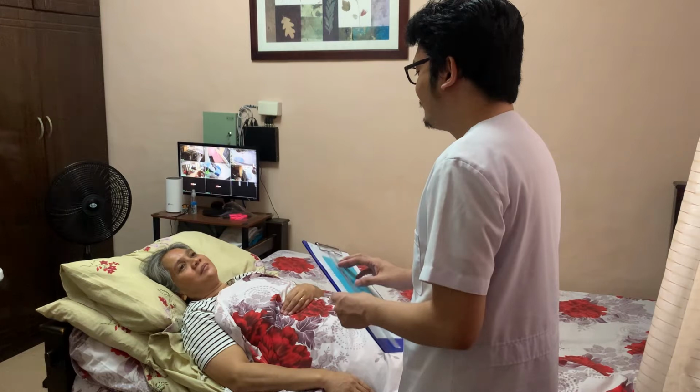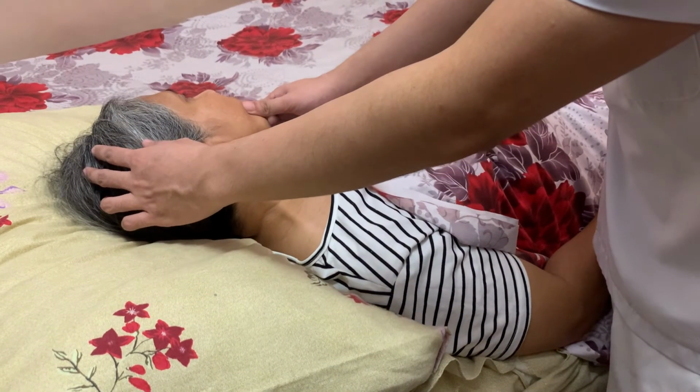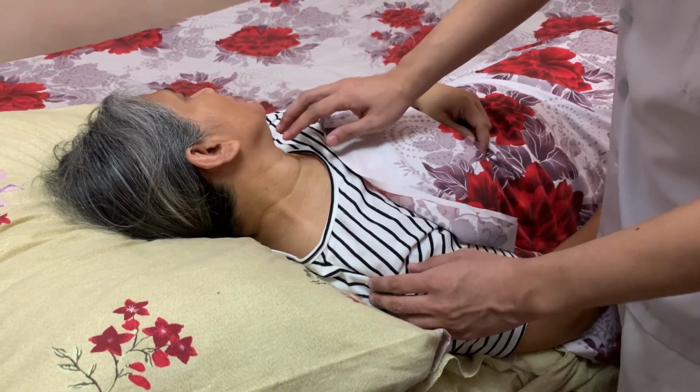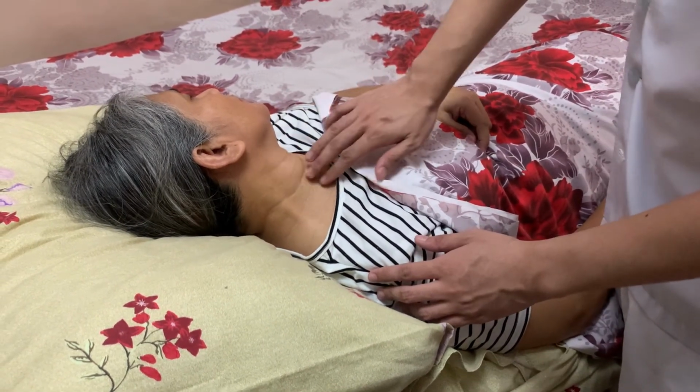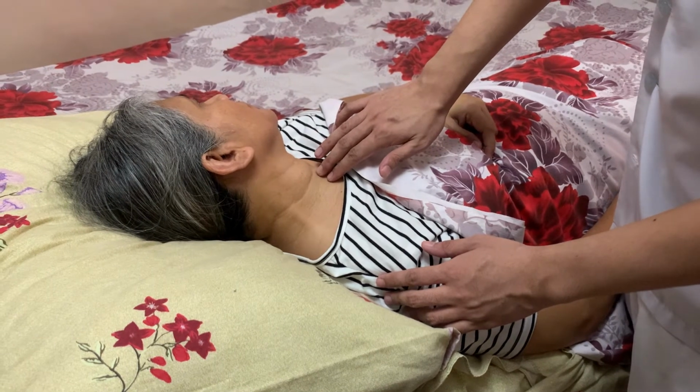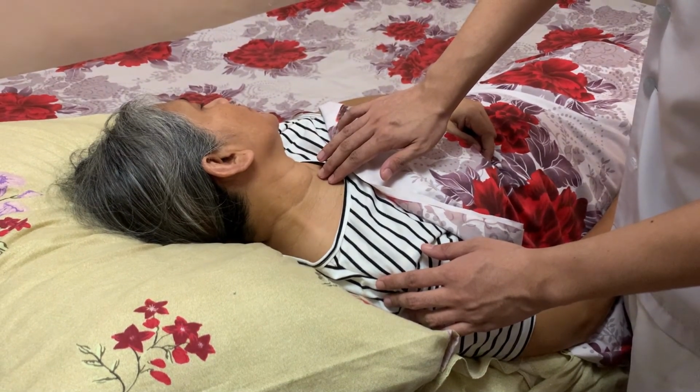Make the patient comfortable. Raise the head slightly on a pillow to relax the SCM muscles. Raise the head of the bed or examining table to about 30 degrees. Turn the patient's head slightly away from the side you are inspecting.